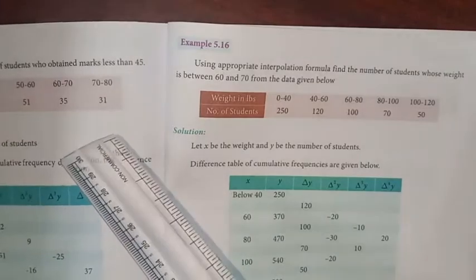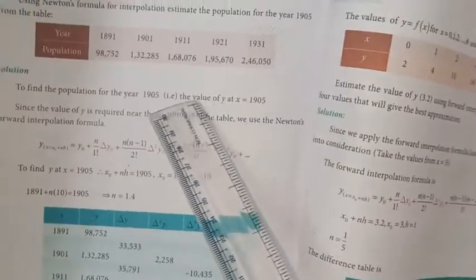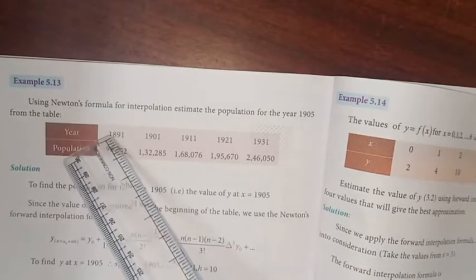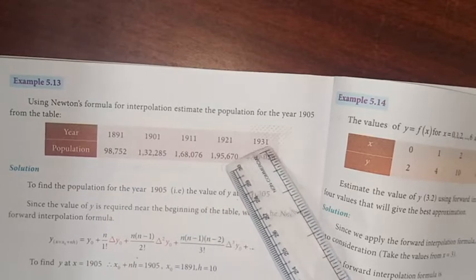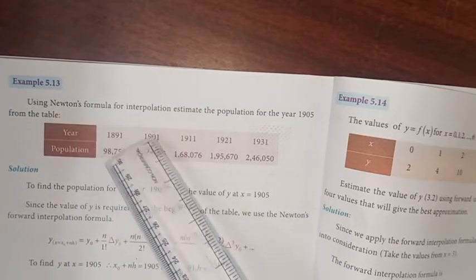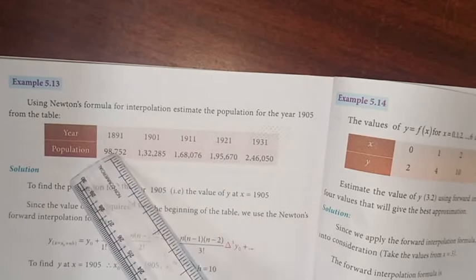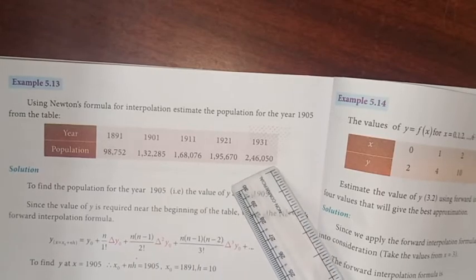Look at that example. Here's example number 13. You are given 1891, 1901, etc. These are all x0, x1, x2, x3 and x4. These are y0, y1, y2, y3 and y4.